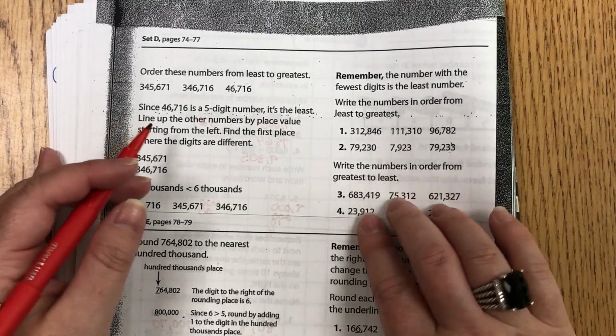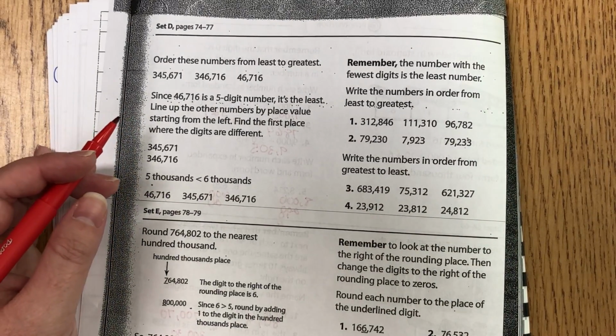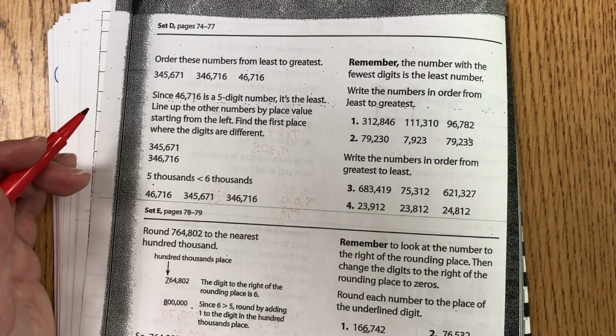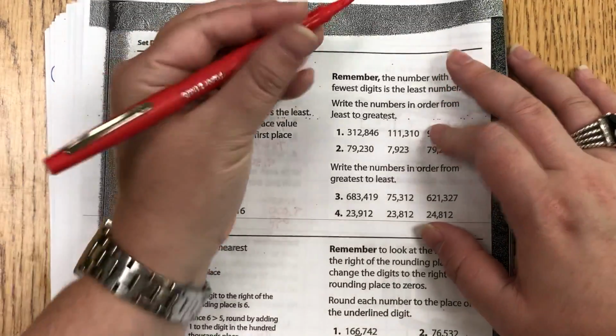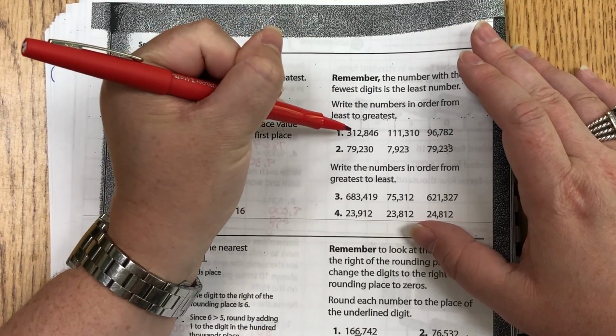Least to greatest and greatest to least. We're ordering them. So to order the numbers, we're doing the same thing. We're finding the one that's bigger than the other, but then we have a third one that we have to bring into it.